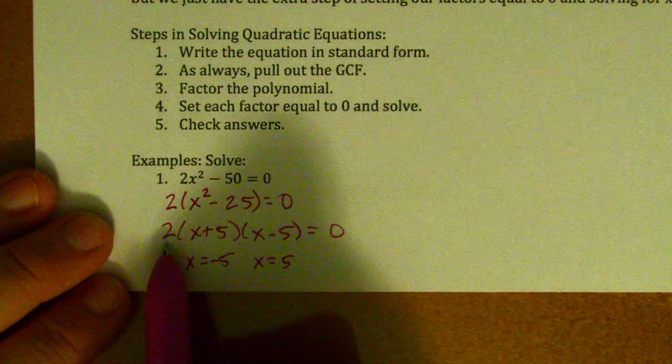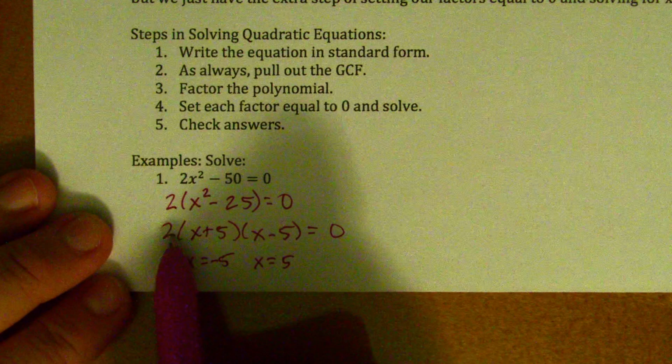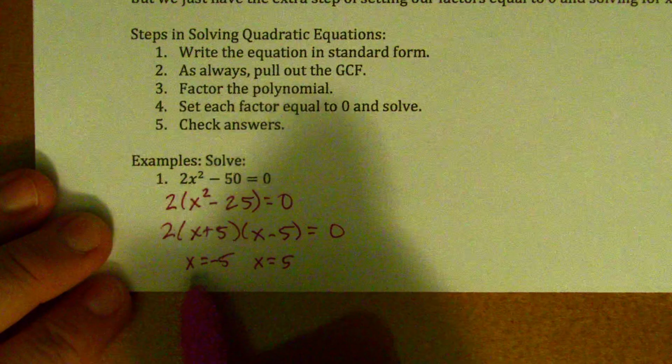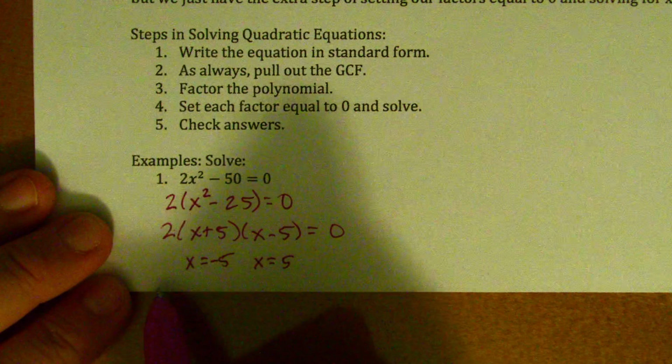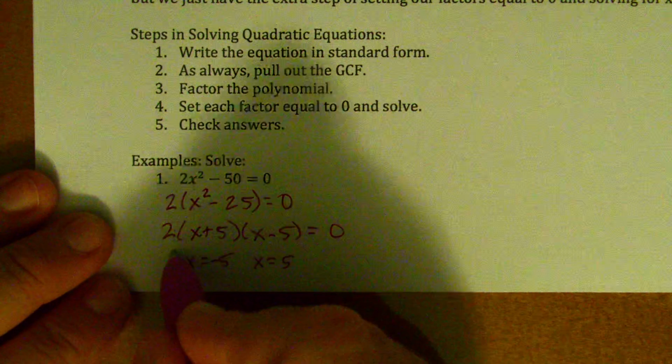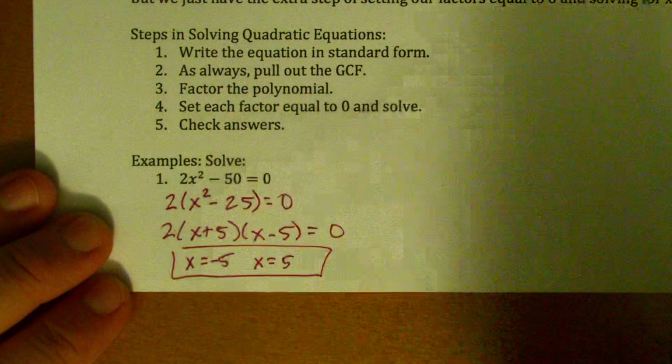And this 2 here does not give us an answer. Now, if I had an x on it, if there was a variable attached to this number out front, then it would give us another x value. But being that it's just a constant, I could divide both sides by 2 and the constant would go away. So those are our answers there.